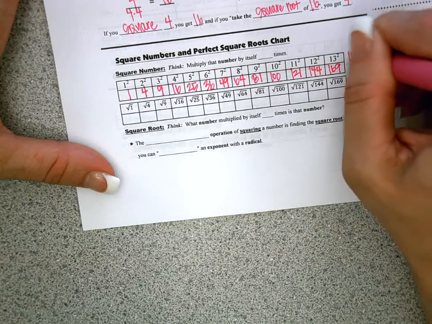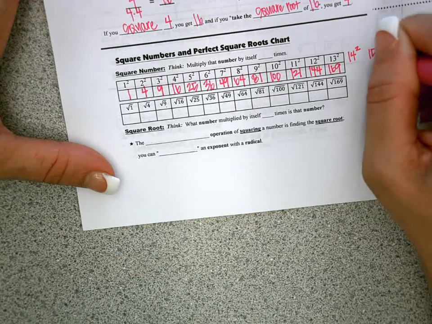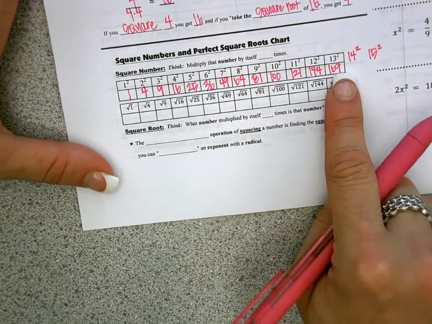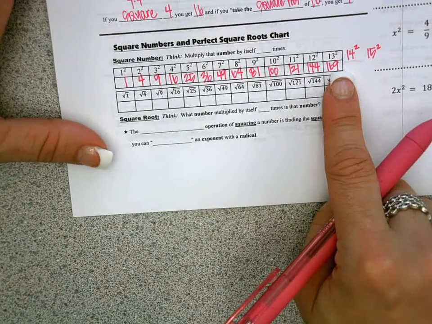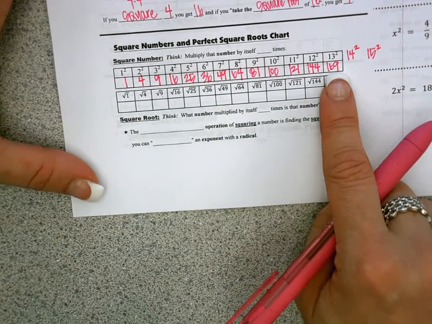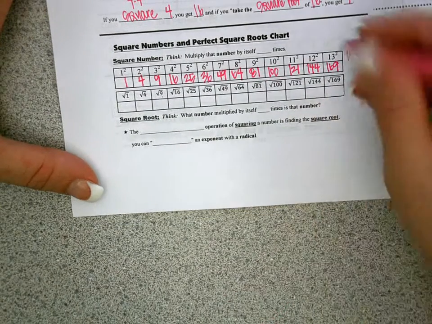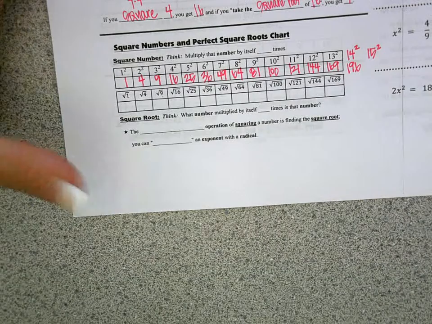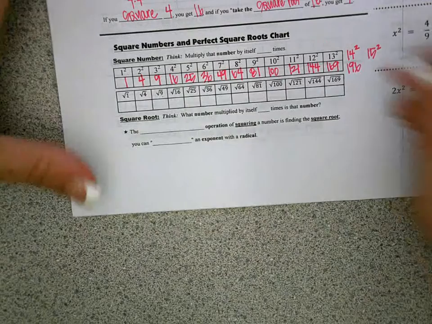Also, what is 14 squared and 15 squared? Listen. If you know 13 squared, you also know 14 squared, because all you have to do is change the last 2 numbers. So 196, and then 15 squared is 225.